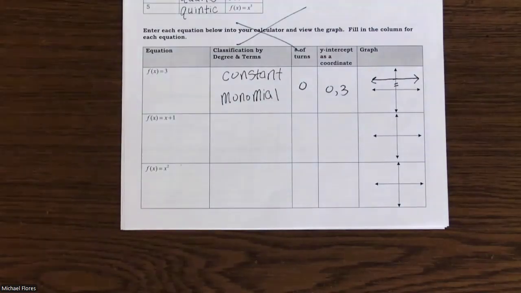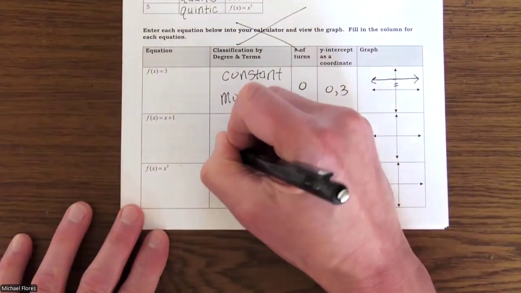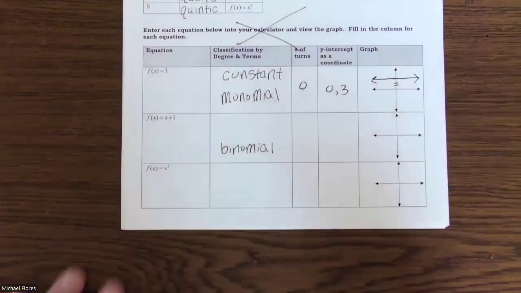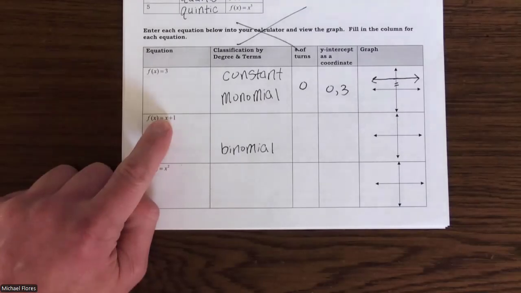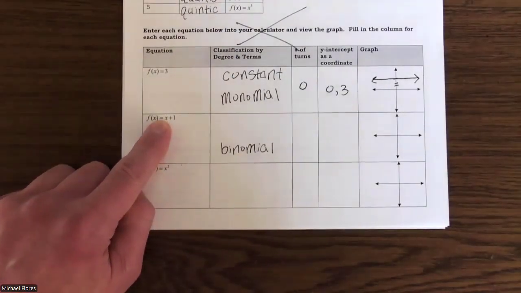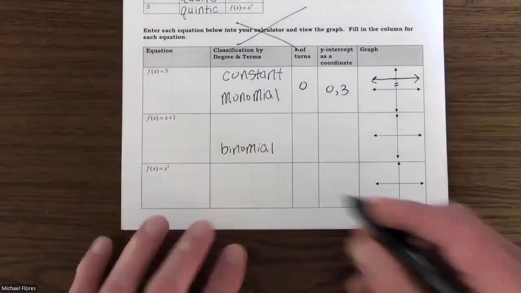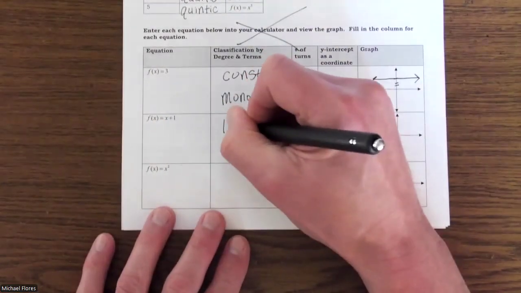Next, x plus 1, 2 terms, so binomial. Now, when I identify the x, I notice that it doesn't have an exponent that we can see, but it has an exponent of 1. Therefore, it must be linear. It's a first degree polynomial, so it must be linear.